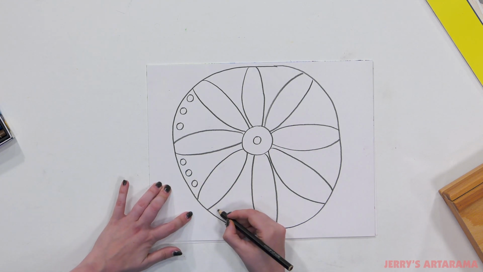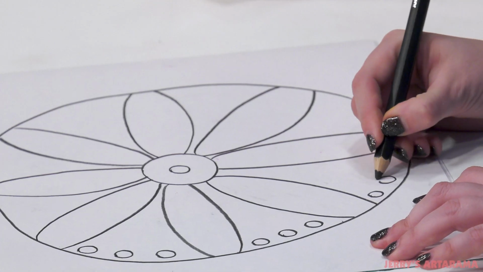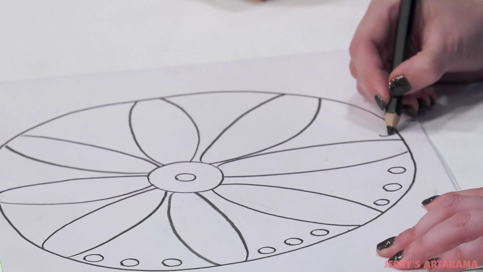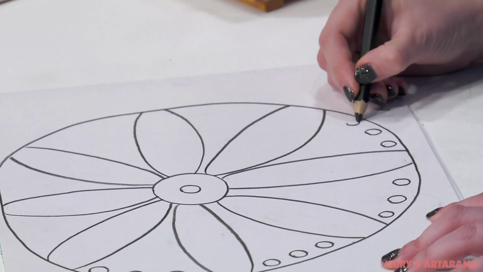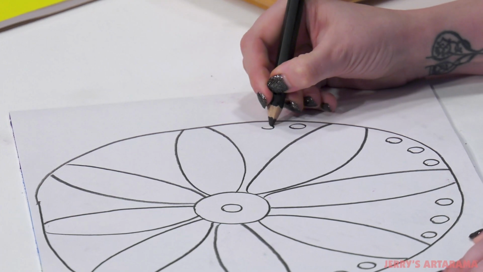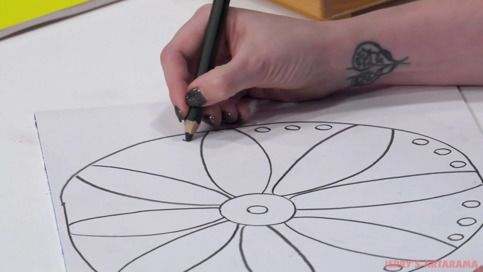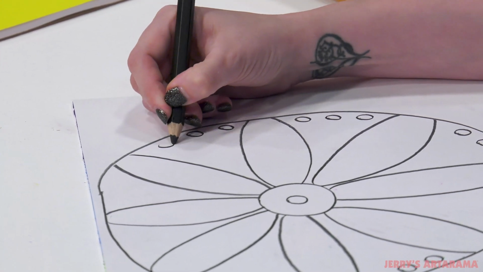Skip the almond shape, create 3 circles, and skip and circle, skip and circle. And just keep going.